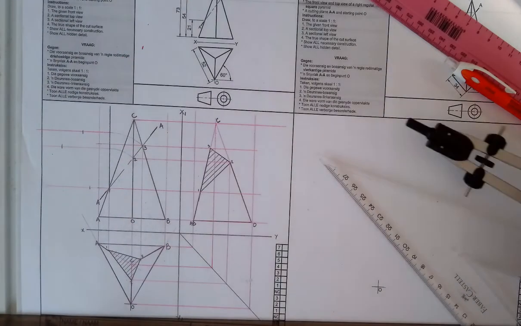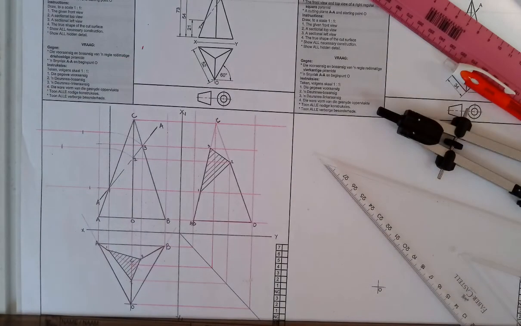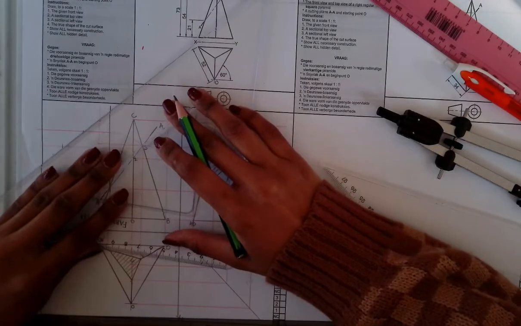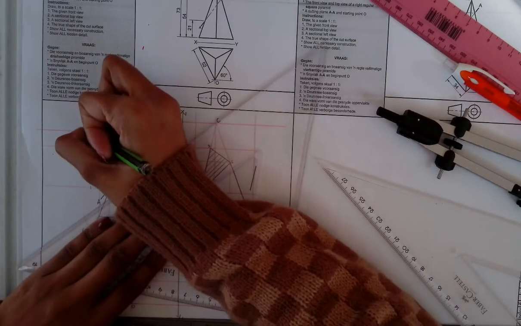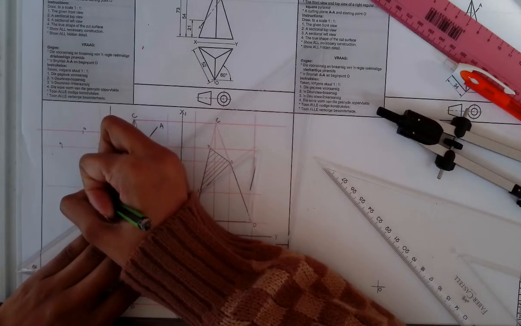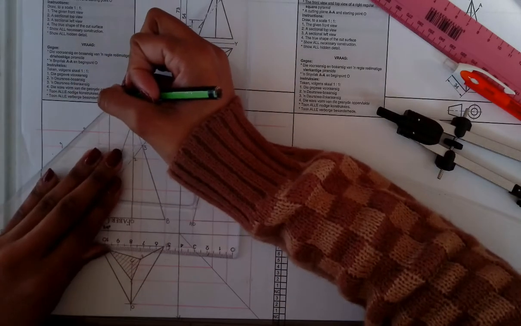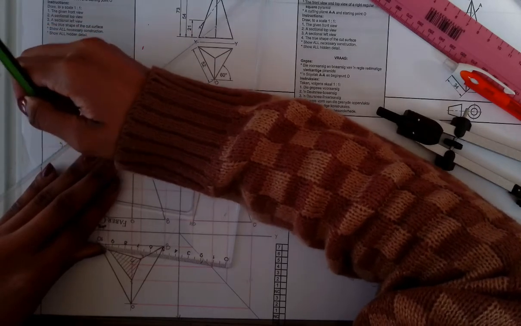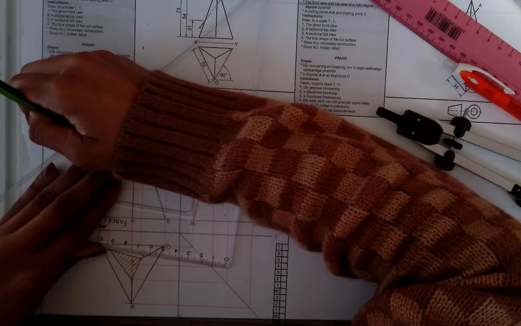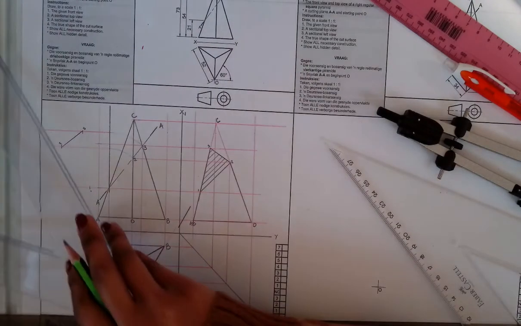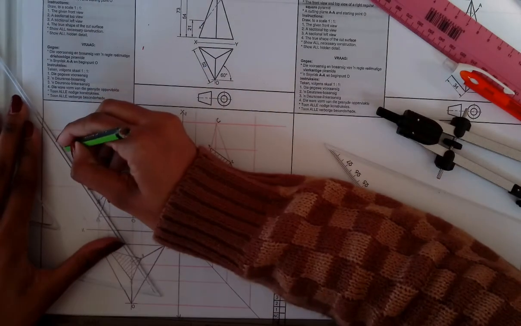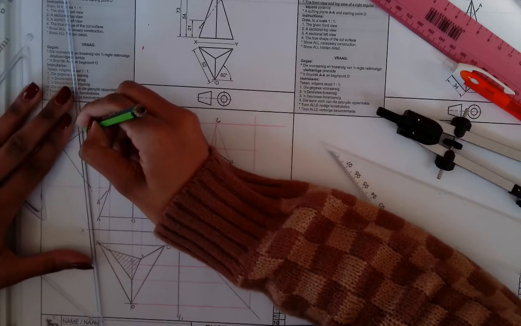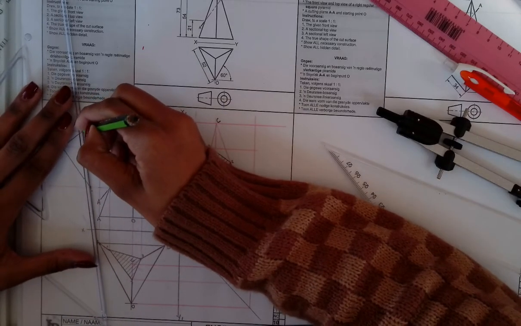So once you have those 3 points, you're going to join them using an A line. So remember, this is your point 3, point 2, point 1. Here we are looking for the true shape of our section. So you join 3 and 2, 2 and 1, and then 3 and 1.